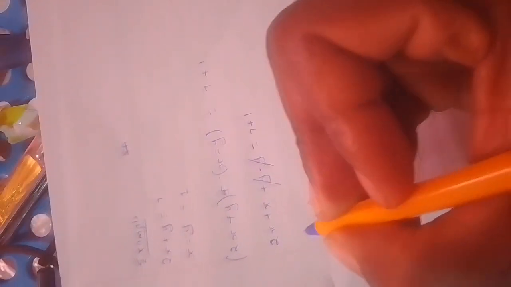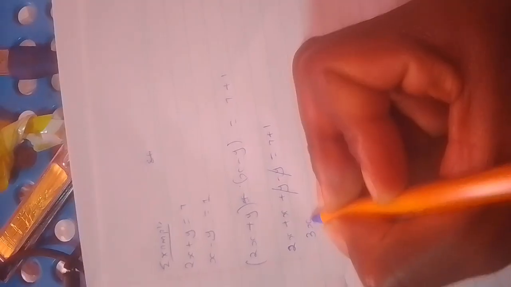So we shall have 2x plus x, then plus y minus y, is equal to 7 plus 1. You can see we have a positive y and a negative y, so plus y and negative y will cancel, giving 0. So we shall have 2x plus x, which is 3x, the same as 7 plus 1, which is 8.